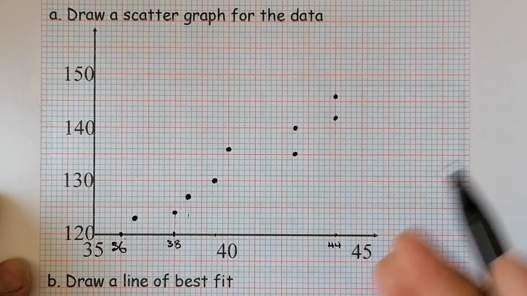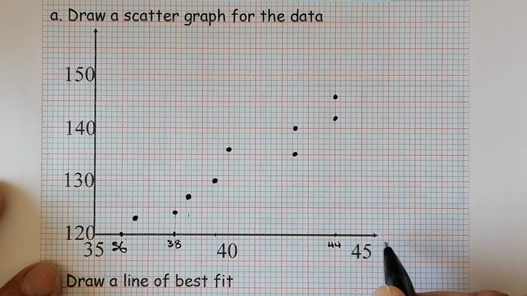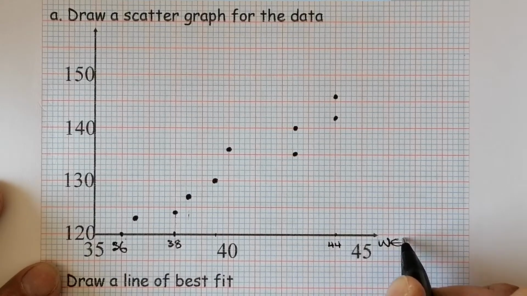So let me fill in some other information on the chart that we've got here. This here is going to be the weight. So this was the weight.